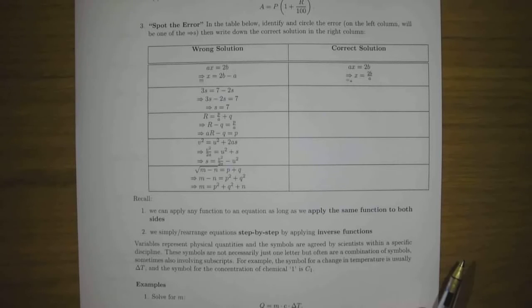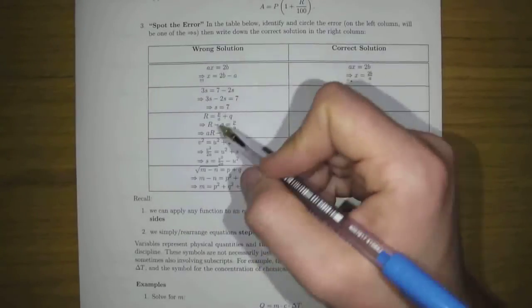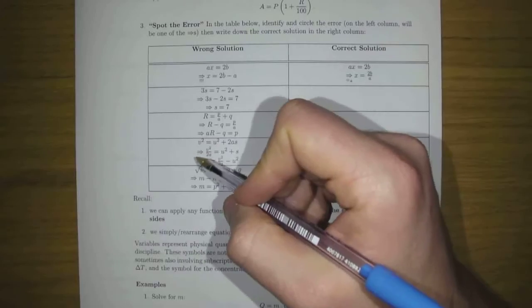Okay, here we're going to find the error and then do the correct solution. So what you have to do is just identify which step the mistake is made and do it correctly.